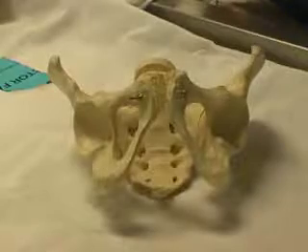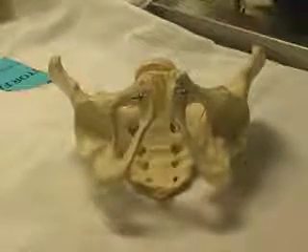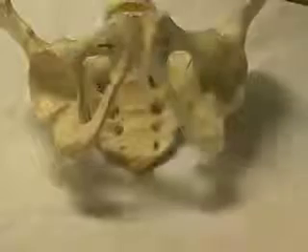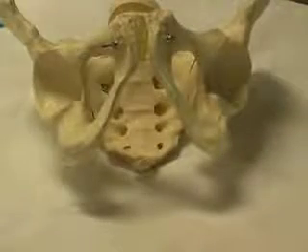What you see before you is actually a male pelvis. The quickest way I consider to assess this is to look at the angle of where the inferior pubic rami come together. And we can see a sharper angle. I'll show you the female pelvis. Can you move over onto that? We can see a wider angle here at the pubic symphysis where the inferior pubic rami come together.